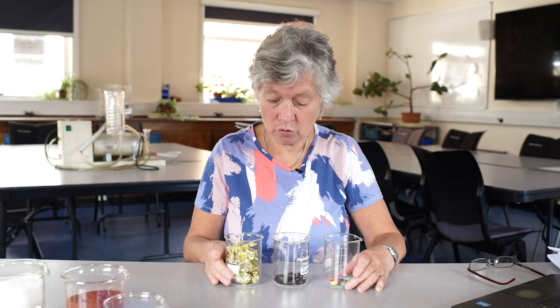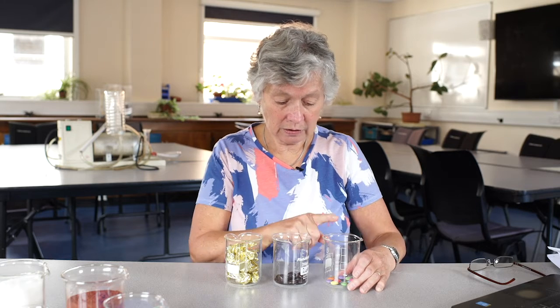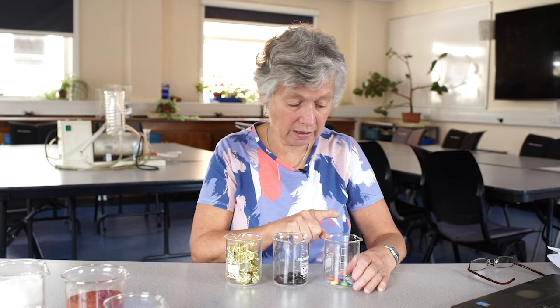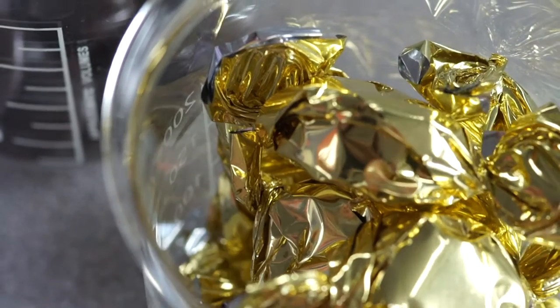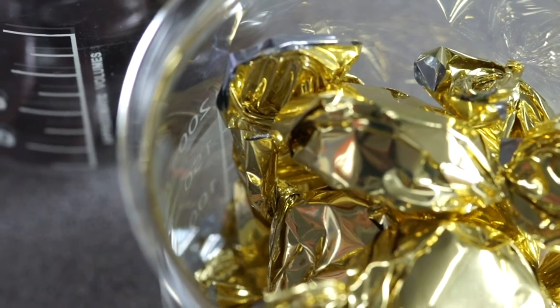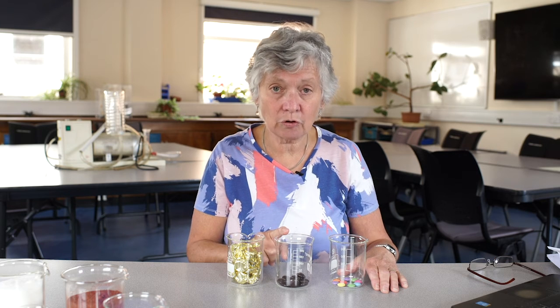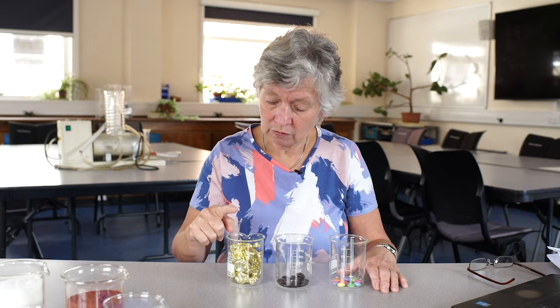You can see quite clearly that in these 3 beakers, where I have 10 Smarties, 10 Menstruals, 10 Toffees, the masses are going to be very different. If I've got 10 Smarties, let's for argument's sake say they weigh 10 grams, then obviously if I've got 10 Menstruals, they're going to weigh 20 grams, and if I've got 10 Toffees, they're going to weigh 40 grams.